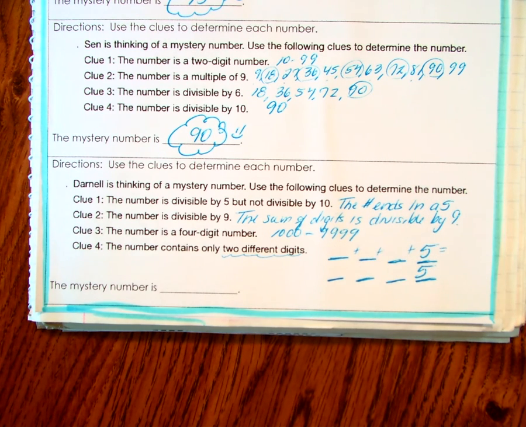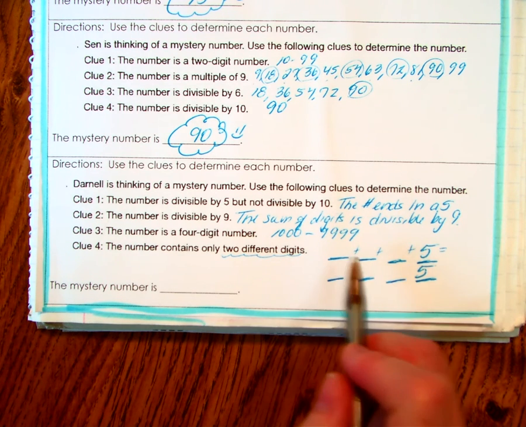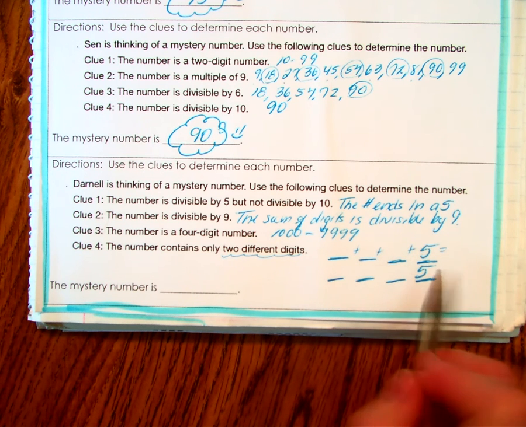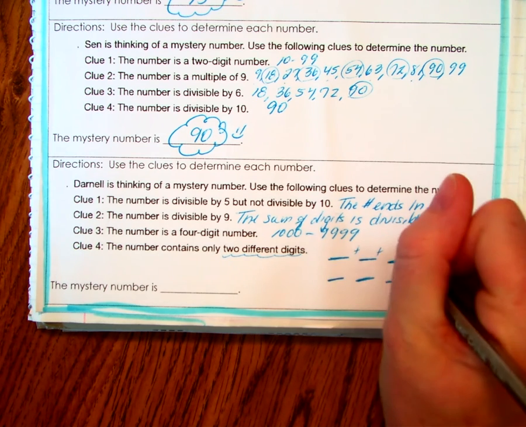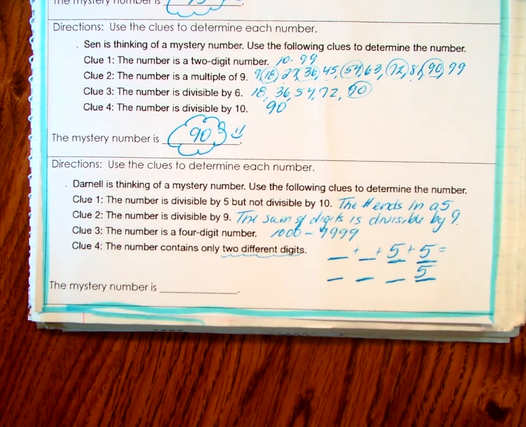So let's think of some easy ones that would work. One of these other numbers has to be a 5, because it says it uses 5 twice. So it could be two 5s at the end.